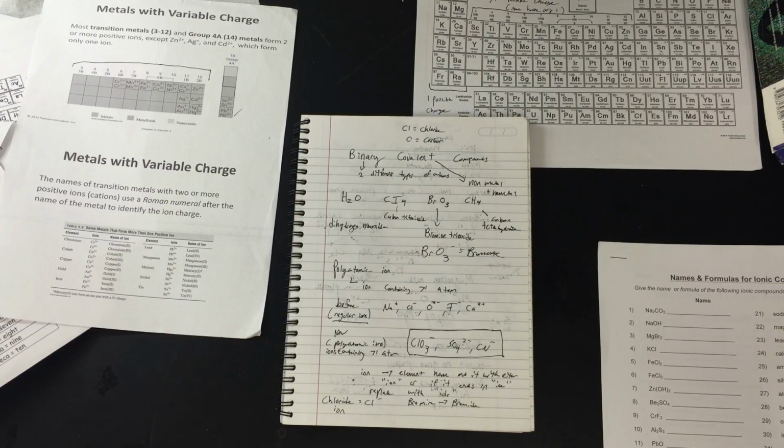First, I'm going to start off with binary covalent compounds. Then I'm going to go over to ionic compounds, first with only one charge, then with more than one charge. I'm going to move on to maybe a brief review on polyatomic ions and then end off with some acids. So let's get started. This is binary covalent compounds.